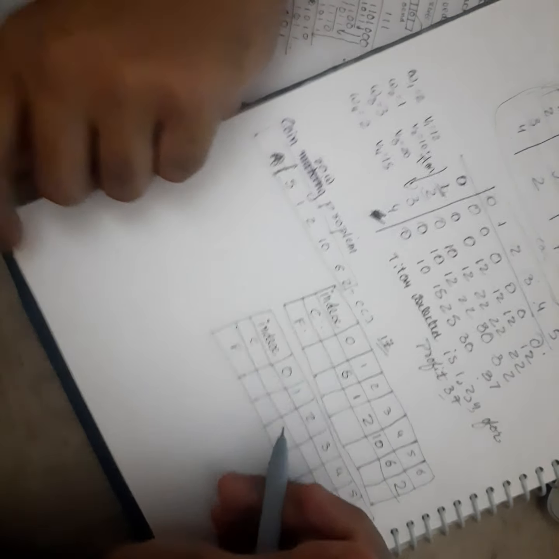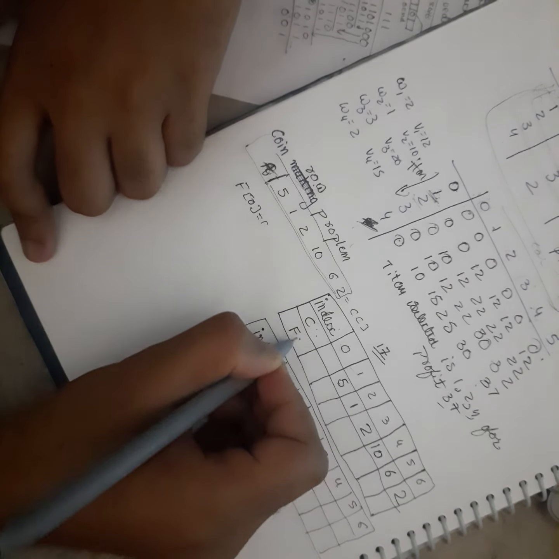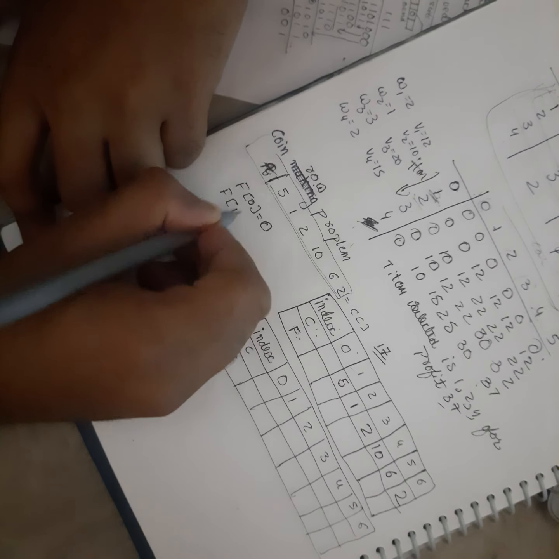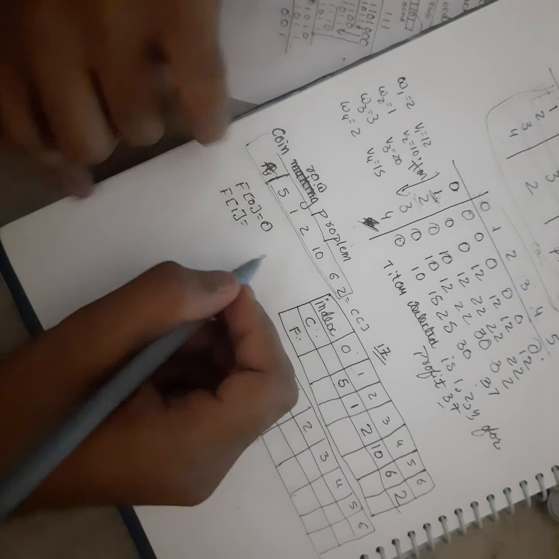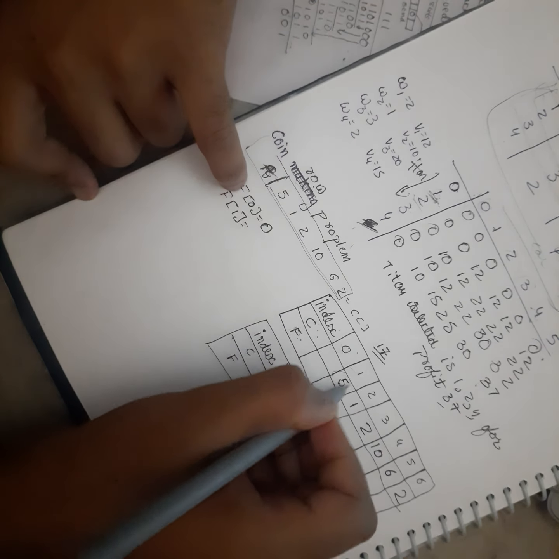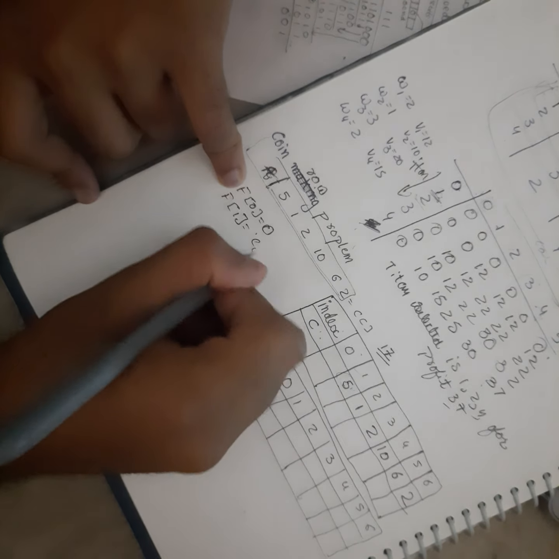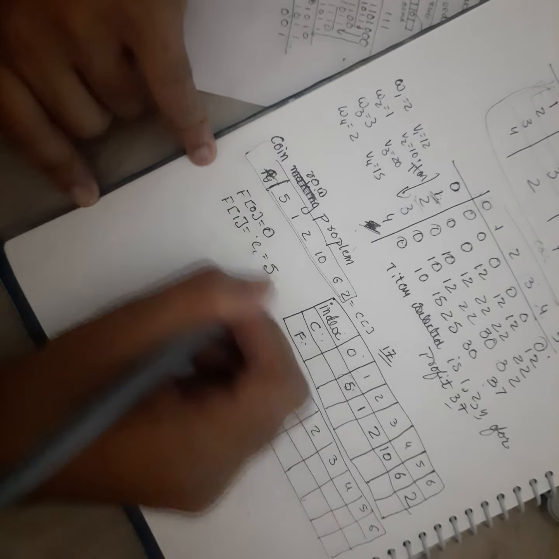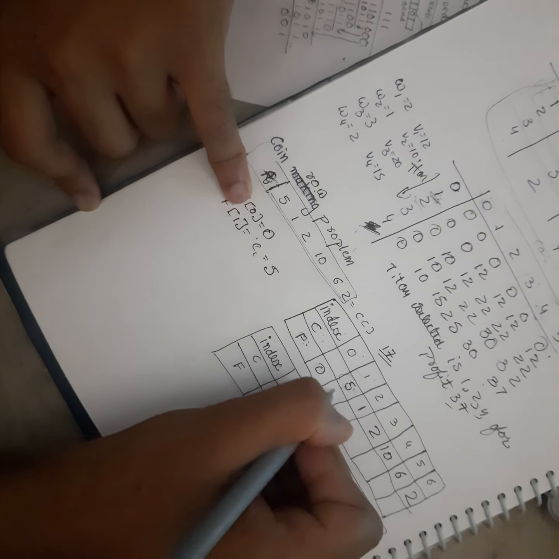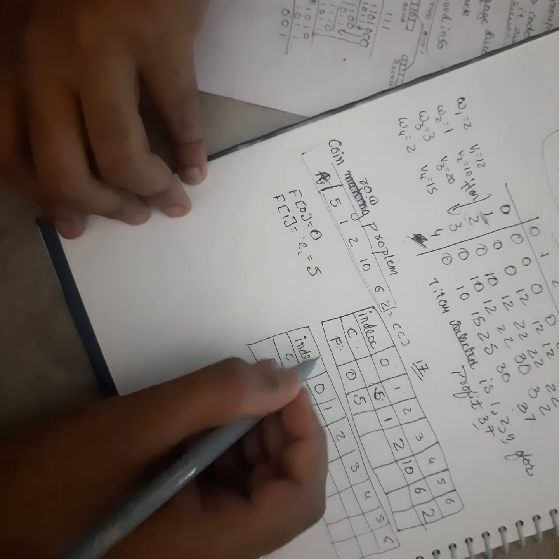Now see, for the first step, f of 0 you should substitute 0, and for f of 1 you should initialize the value c of 1. Whatever is there you should write here. So what is c1? It is 5, right? So f of 0 is 0, f of 1 is c1, which is 5. Okay, this is 5. Now come to f2, the next step.